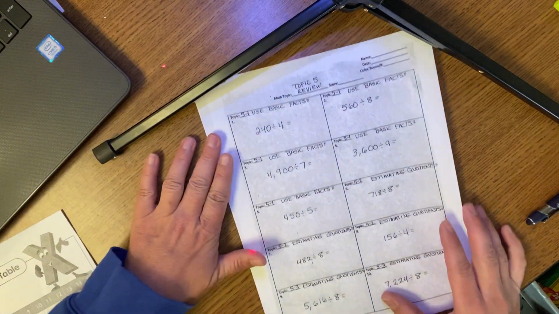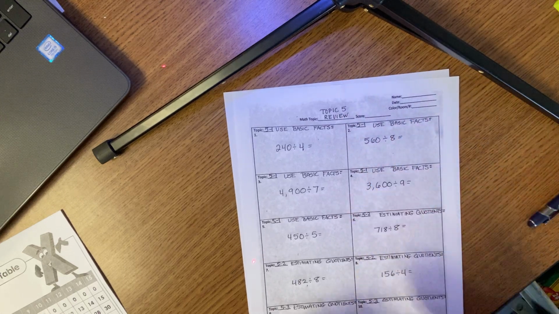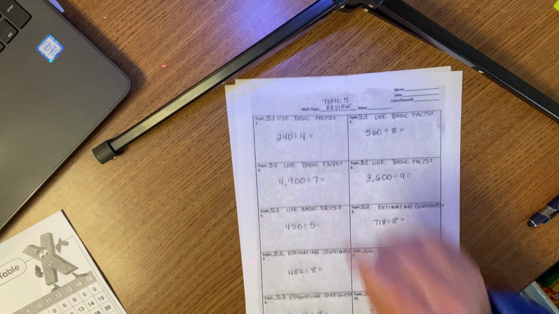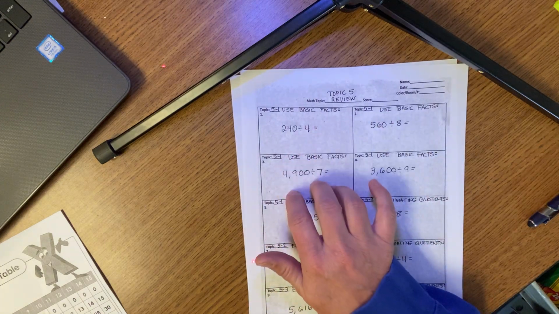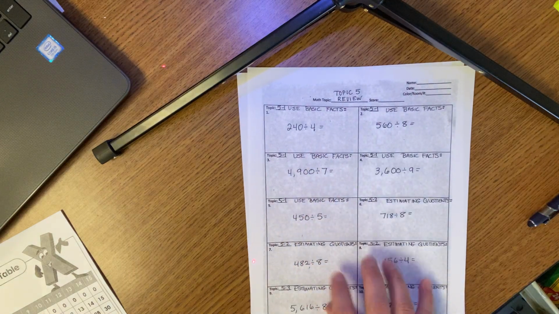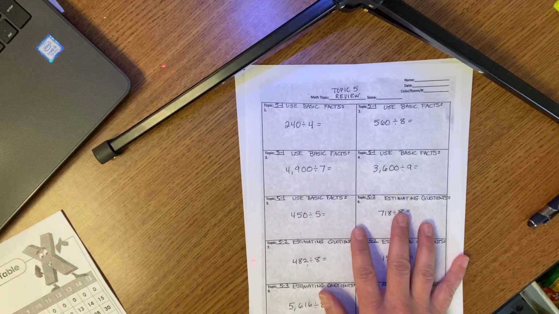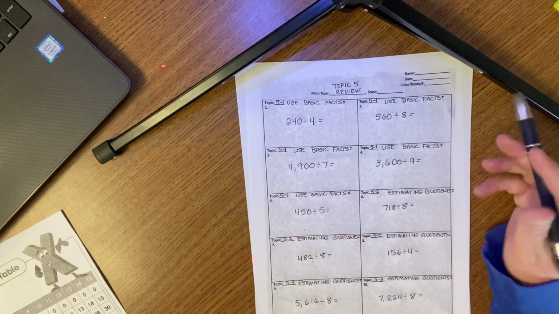We're done with topic 5. We're going to do the review today, and then tomorrow you'll take your test. I'm going to do a couple, or maybe one of each type of problem, okay? And then you guys will do the rest of the review, and then you can use your review to help you on your test tomorrow.